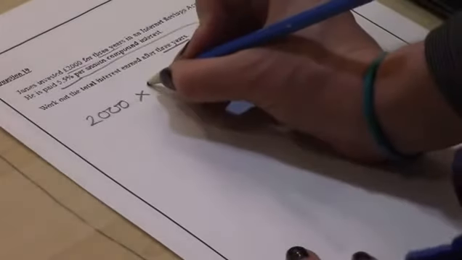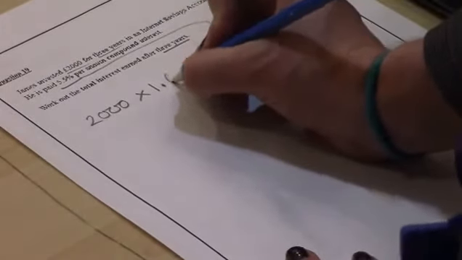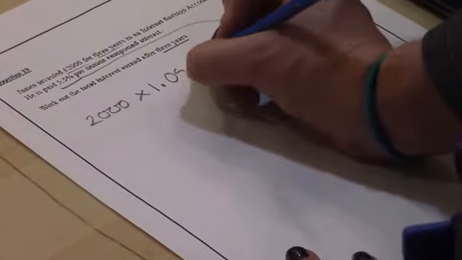Now, 5.5% as a decimal is going to be 0.055. So we need to multiply by 1.055. Now, if I just typed that into my calculator, that would find me how much he had after 1 year. But I want to know how much he had after 3 years.